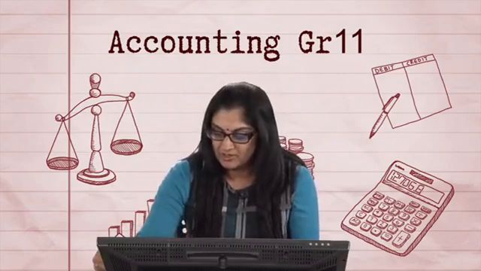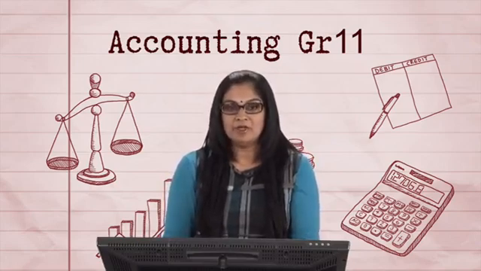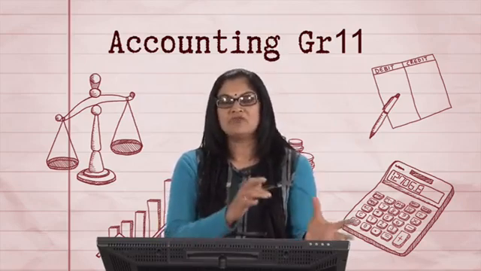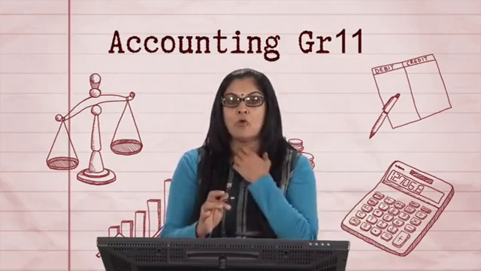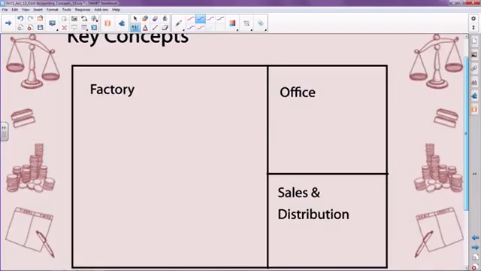Okay, right, so what I've now done guys is I've drawn a diagram of more or less the business premises to show you how these various costs need to be separated or put into certain boxes or categories. Right, so we've got the majority of the premises, which is for the factory or where the items are manufactured.